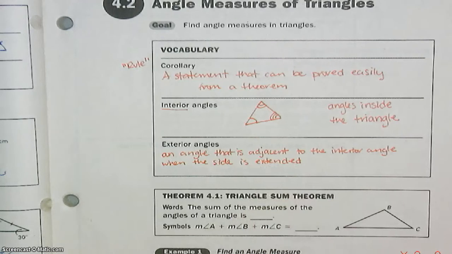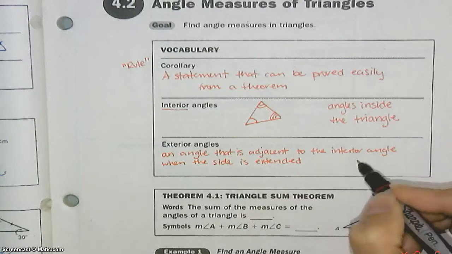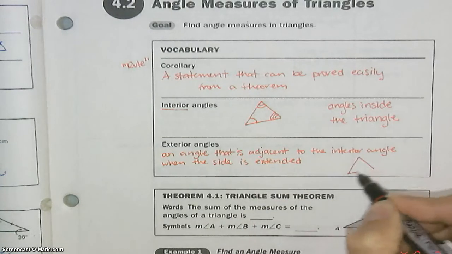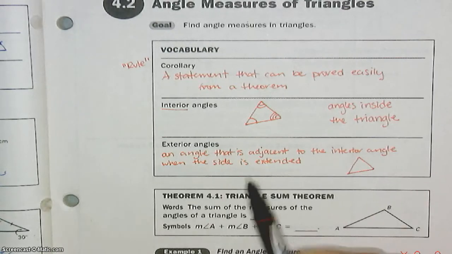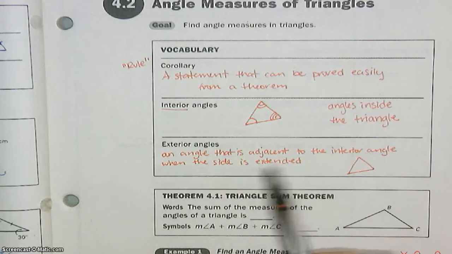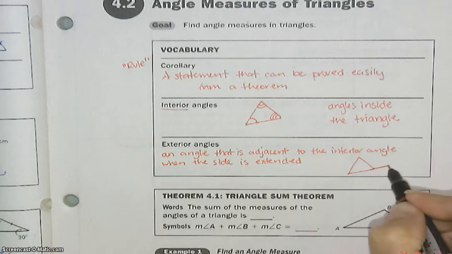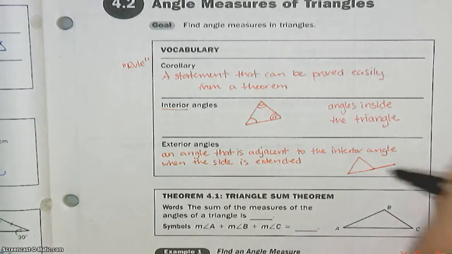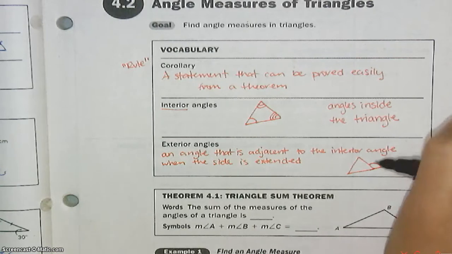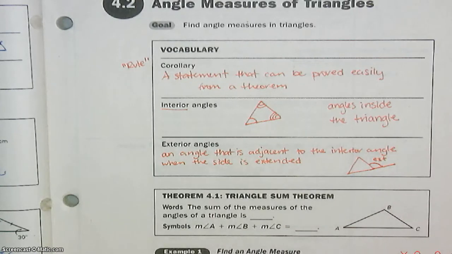So let's draw a picture to go with that. Here's a triangle. It's adjacent to the interior when the side is extended. So let's extend one of these sides. This is an exterior angle. It is outside the triangle. It's in the exterior. And we're going to use both of these. We're going to talk about the interior and the exterior of triangles.